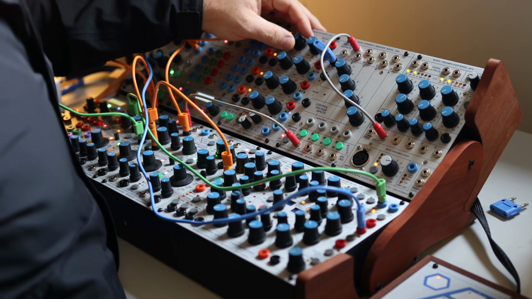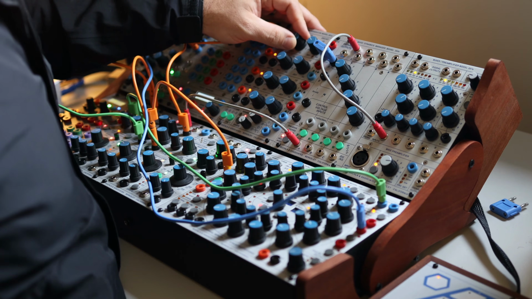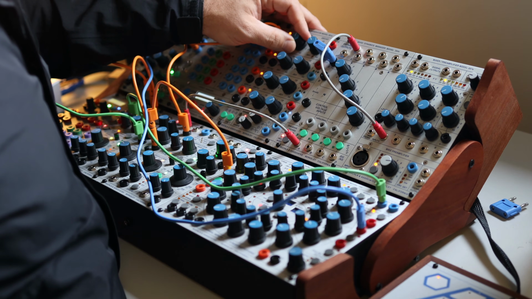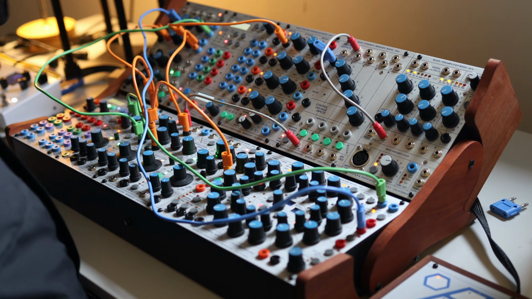Just checking the speed of this looping envelope generator so I can see if I can actually get some more articulation there. It's interesting.